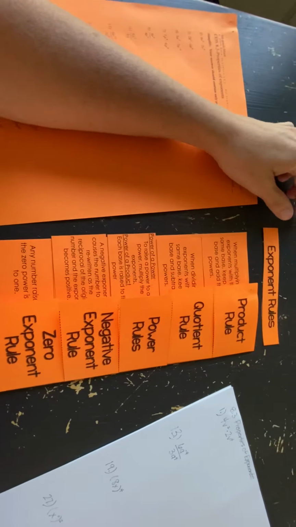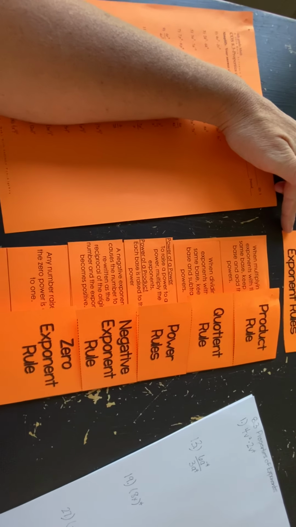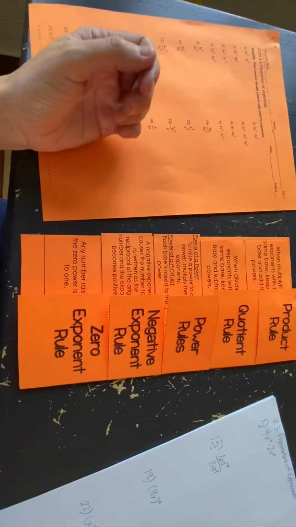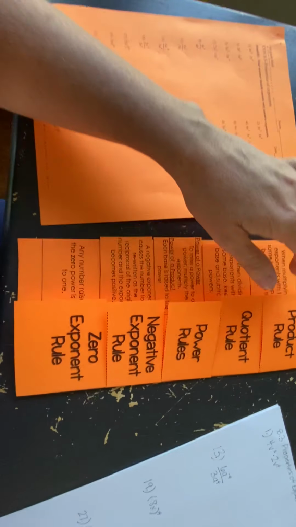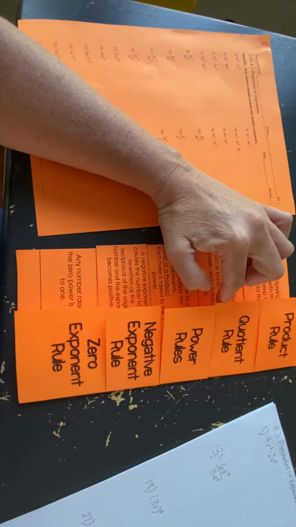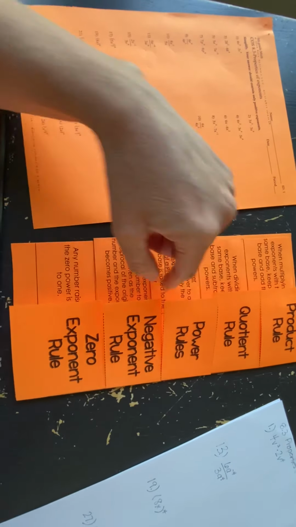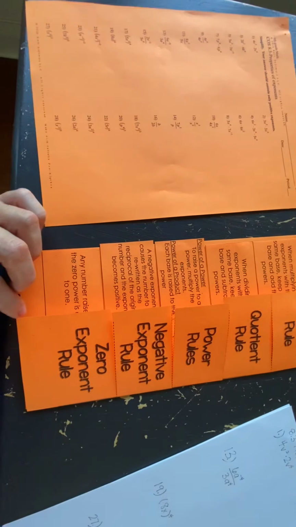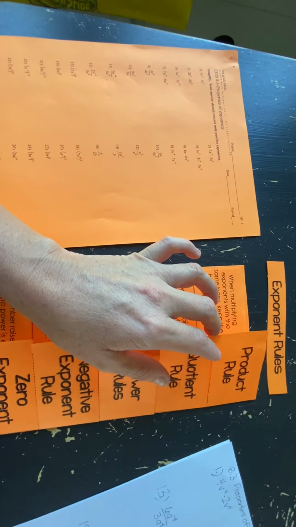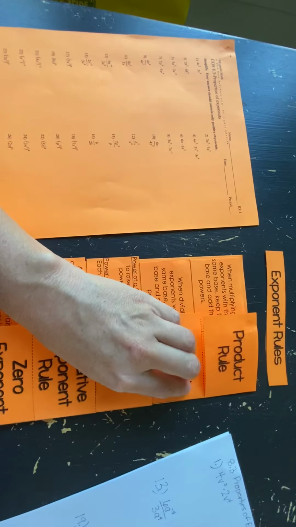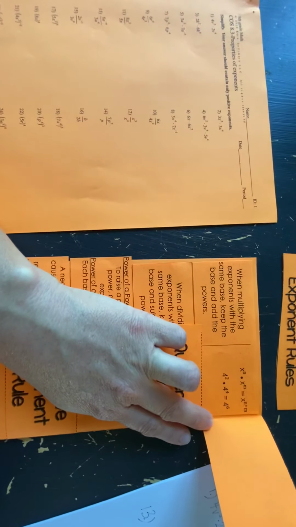If you'll see here, I have already done the foldable for the topic. I cut out the heading, exponent rules, and I have cut out the foldable. It's a little bit different of a foldable than we've done in the past, so I had to just make it work. But you'll see the tabs: product rule, quotient rule, power rules, negative exponent rule, and zero exponent rule. And I had to cut out the second worksheet that goes with the foldable, and I had to glue it in the inside.